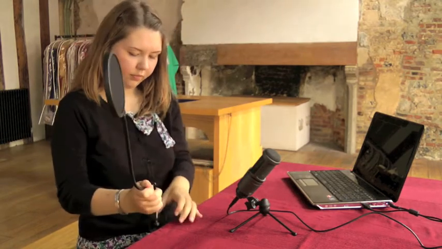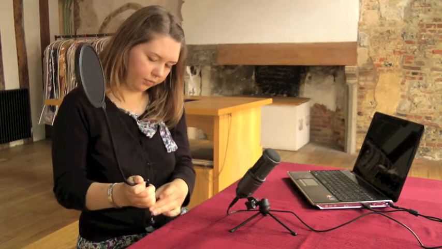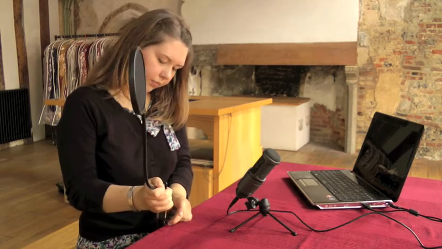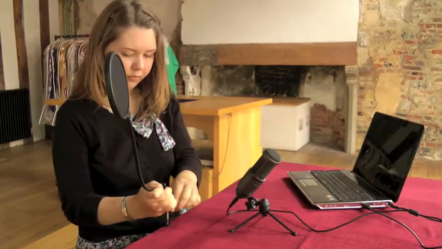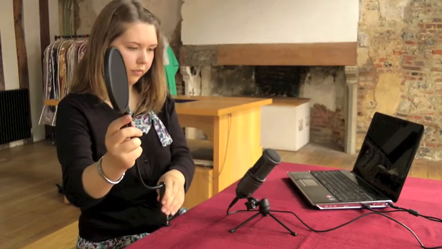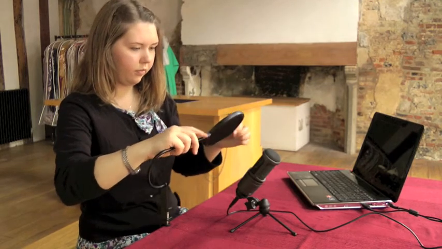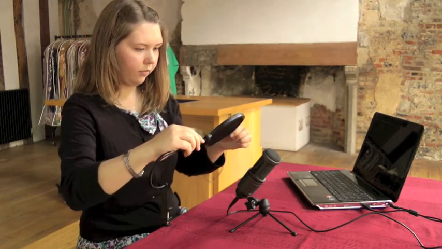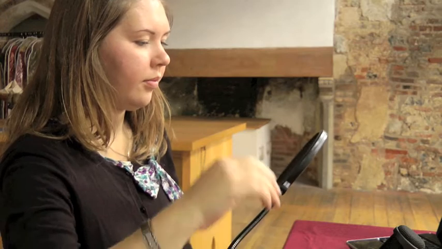Now we're ready to take a pop shield, which is a device which stops the P sounds and B sounds from damaging the microphone. We're going to clamp it to the table here and bring it in front of the microphone like so. You want to make sure that your head is about a handspan distance away from the pop shield.